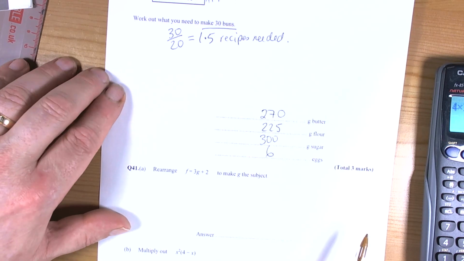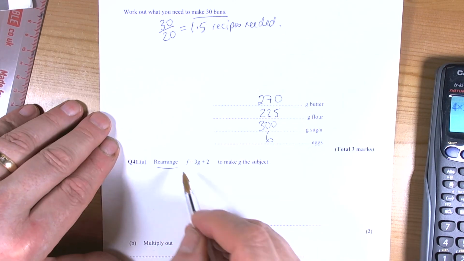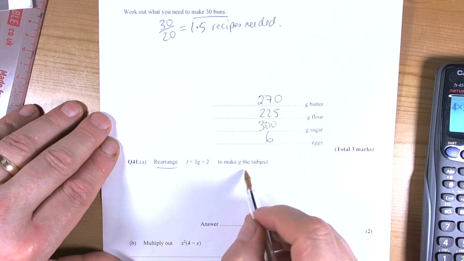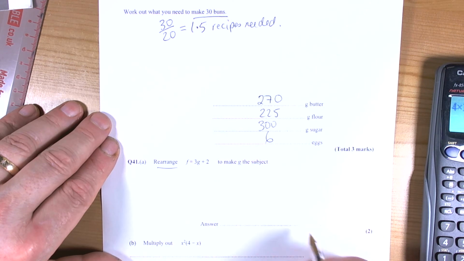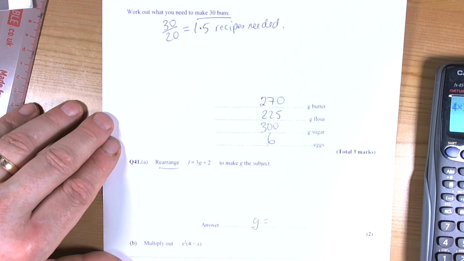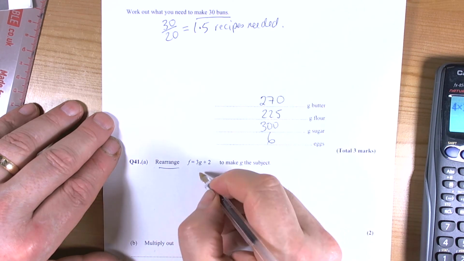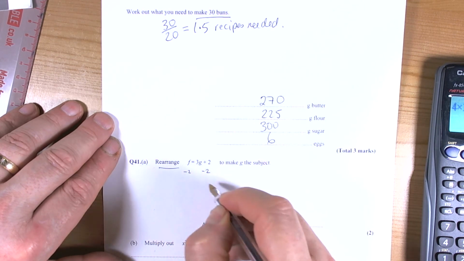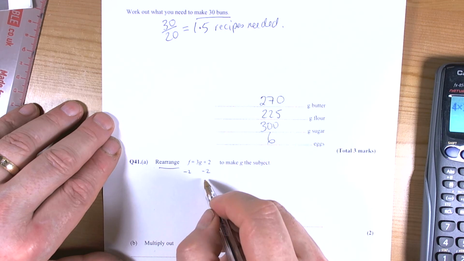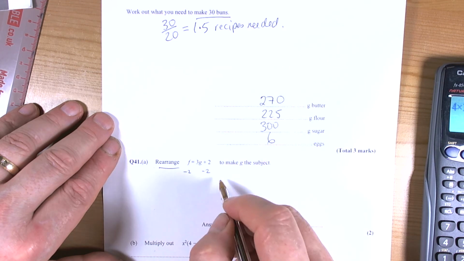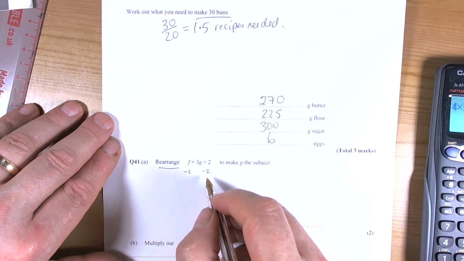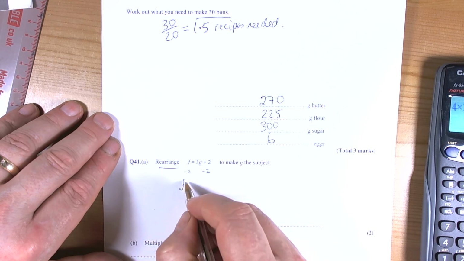Okay, so this next question goes on and says rearrange. So that means swap things about until G is on its own, because we want G equals. So basically, when it says rearrange to make G the subject, we want to get an answer where it says G equals. So we move things away by doing the opposite. So take away 2 from both sides because that's not involved with the term involving G.